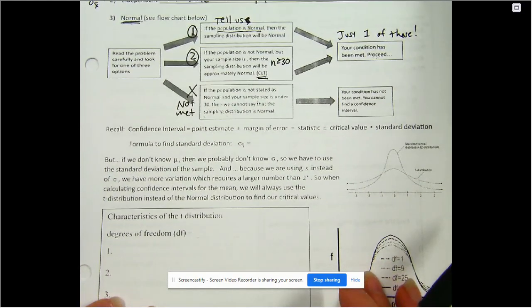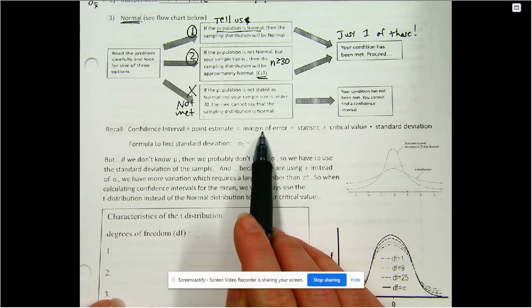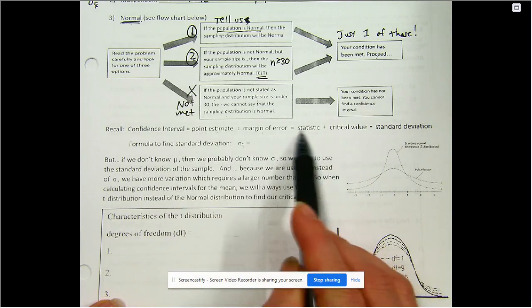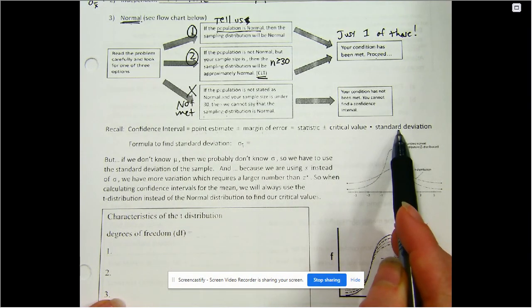All right, so our confidence interval is the point estimate plus or minus our margin of error. Our point estimate is just our statistic. Our margin of error consists of 2 parts, critical value and standard deviation.